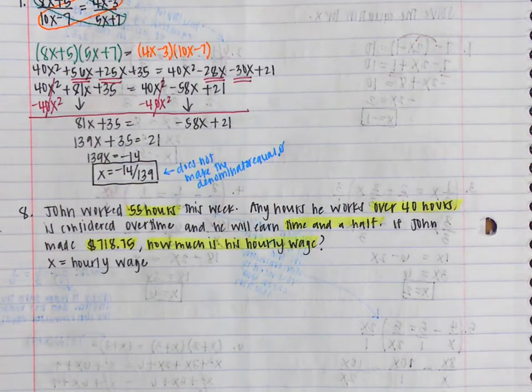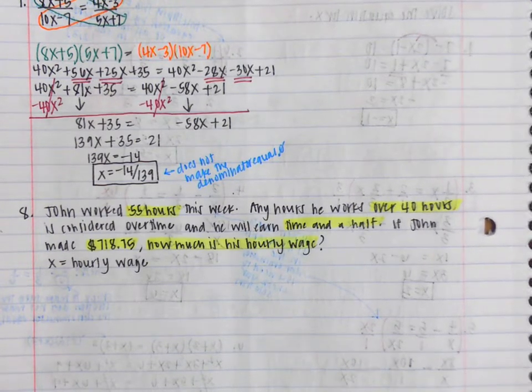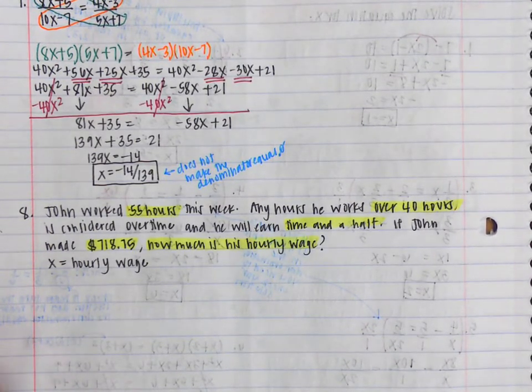From there, this is kind of tricky. So we know he's getting paid two different wages, essentially, right? If you're getting paid $10 an hour and you're getting paid time and a half when you're working overtime, that means you're getting paid that $10 plus an extra half of that $10. So really your hourly wage when you're getting paid overtime is $15. So we take that into consideration.